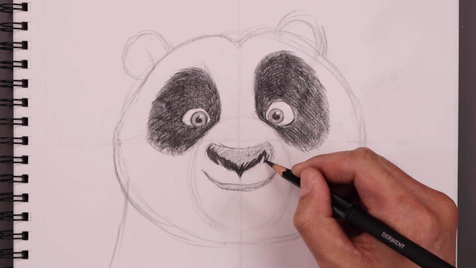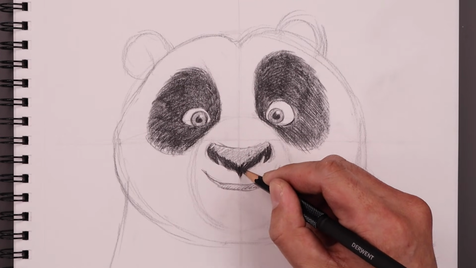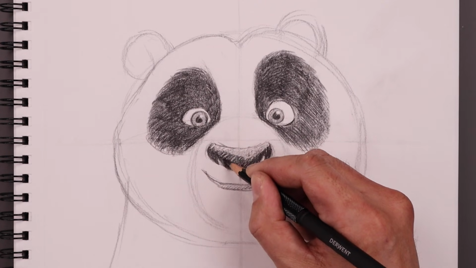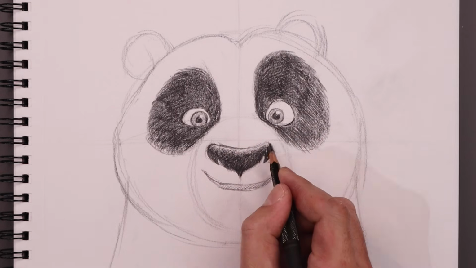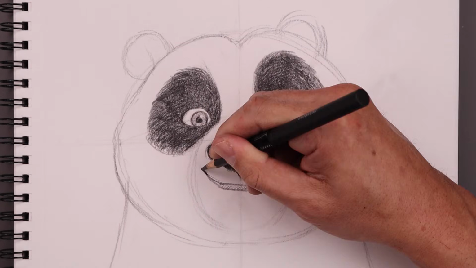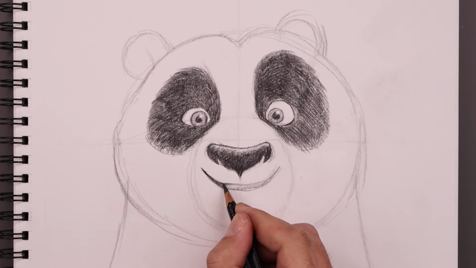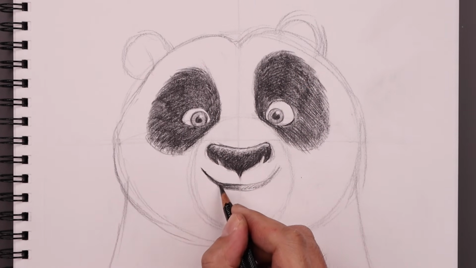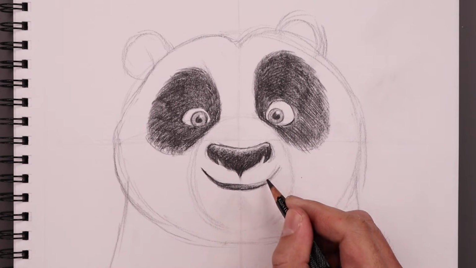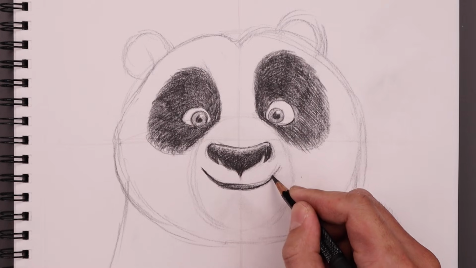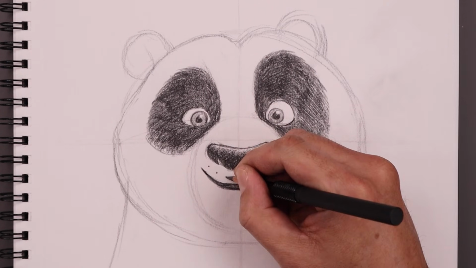So I'm just going to fade this out as we go up. Let's add 3 spots on either side.